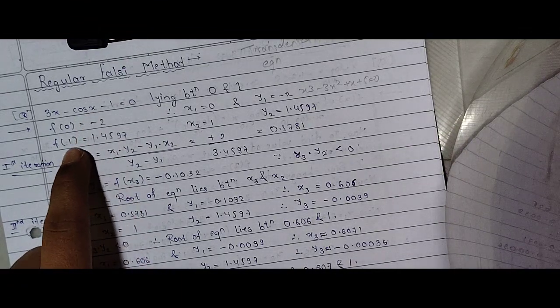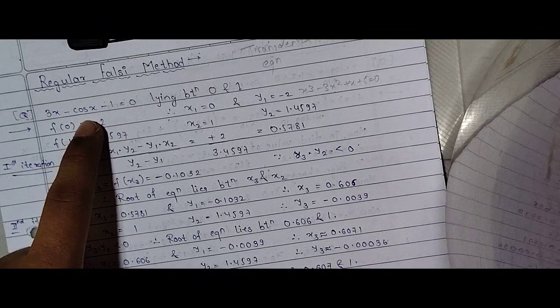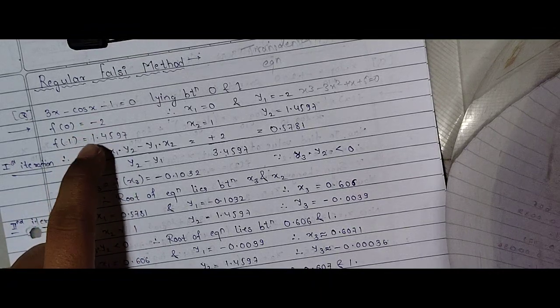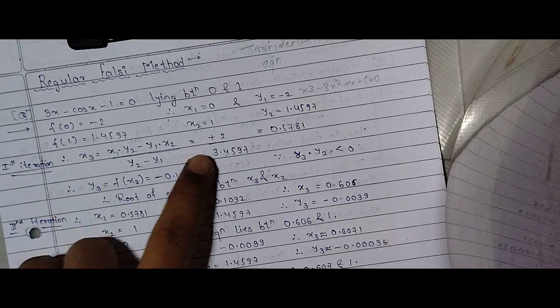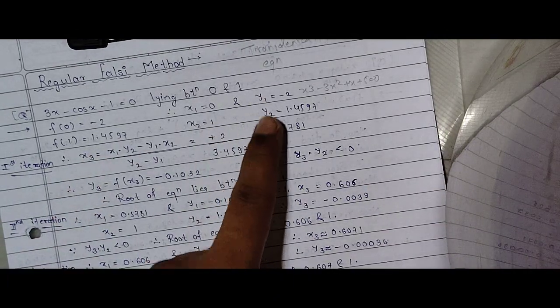So when you are calculating cos 1, please keep your calci on radian mode to get the proper answer. So this is the answer which you will get if you put your calci on radian mode, not on degree mode. So we have calculated x1, x2, y1, y2.